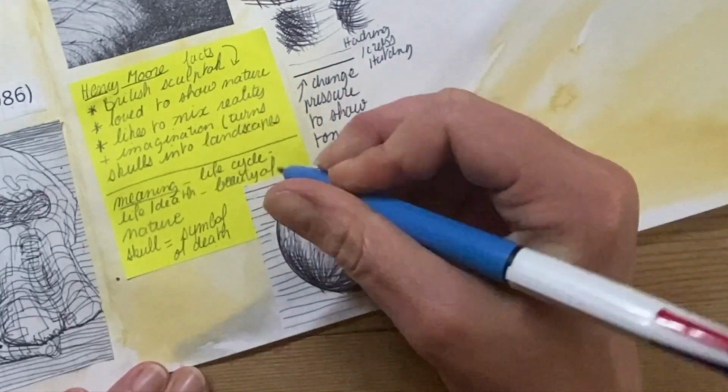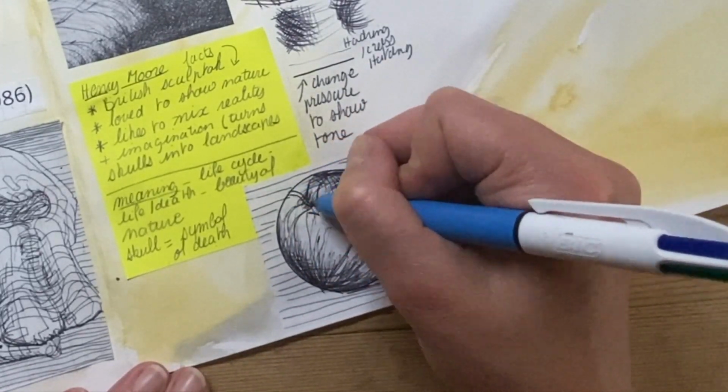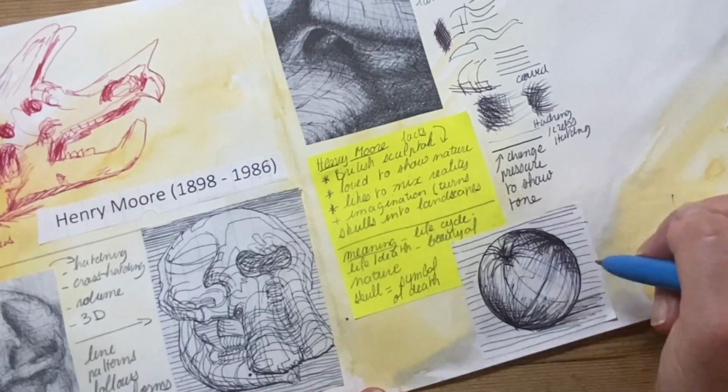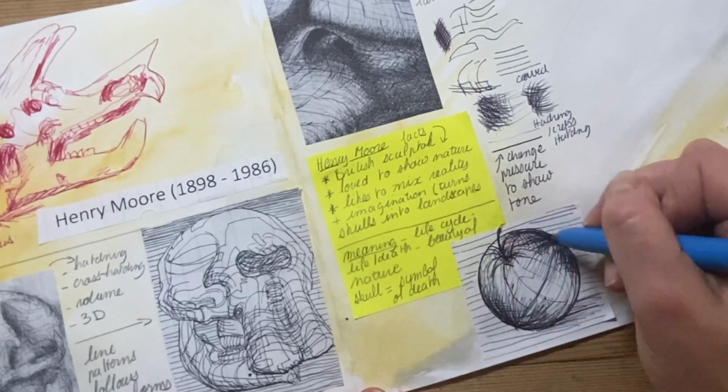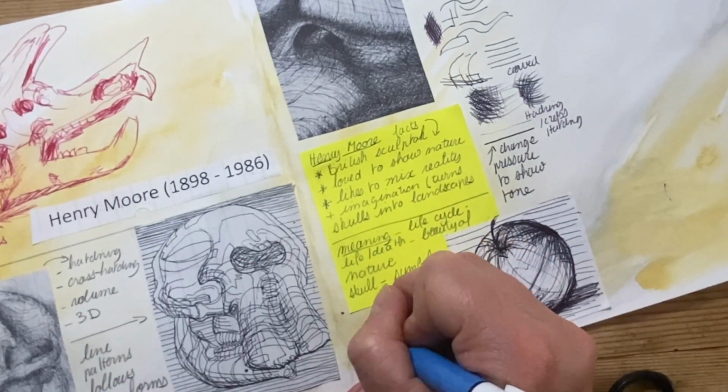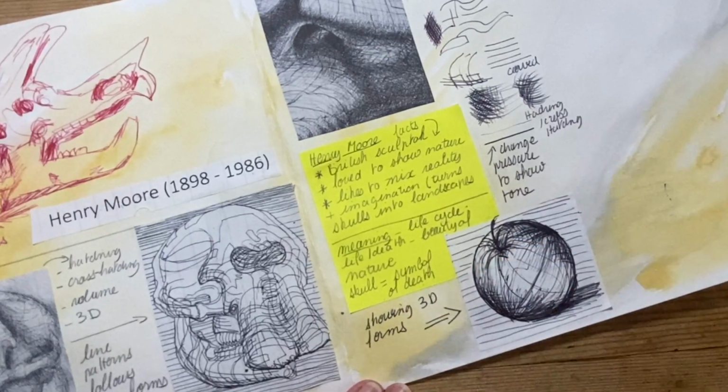And I'm just going to add a little bit of a dimple in here, and then realized it looked a little bit like an apple, but I just wanted to show how I could do 3D in different ways. So I turned this sphere into an apple on here. You don't have to do that, it's just up to you, and showing 3D forms.